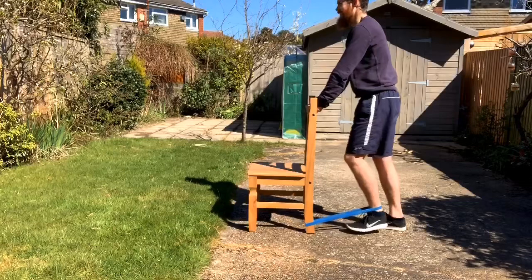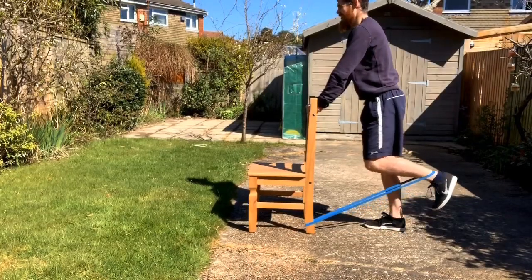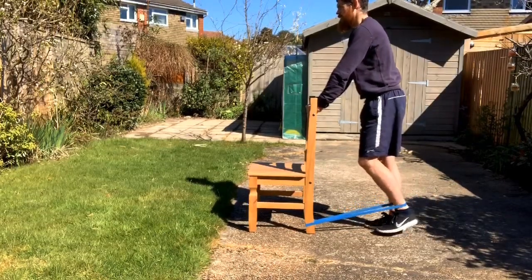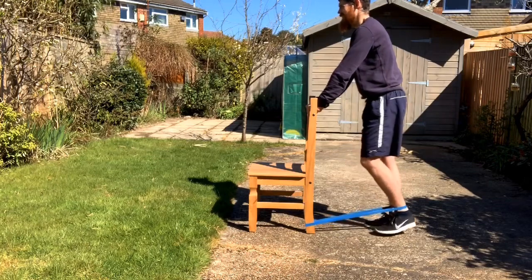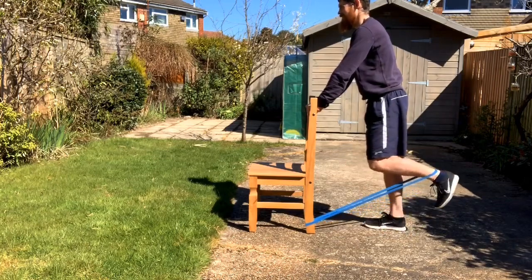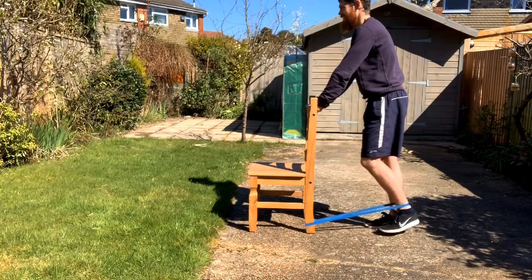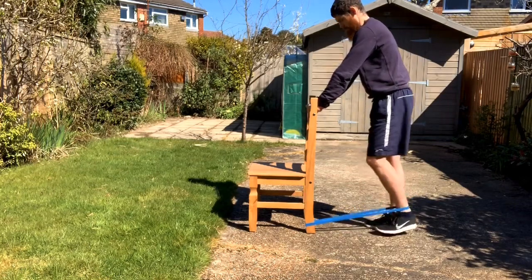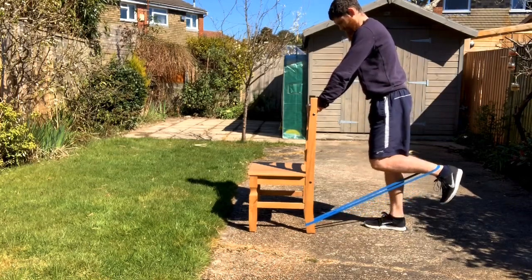So when we look at doing this one, again, the band goes around the bottom of the chair, and all we're going to do is pull the hip into a little bit of extension and then bend the knee. Again, all of it is controlled. We're trying to keep that muscle movement slow and keep that muscle under tension for as long a period as possible.